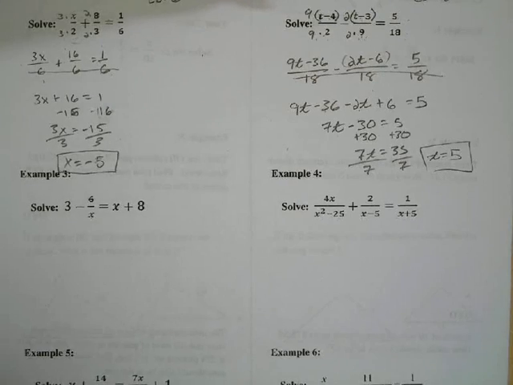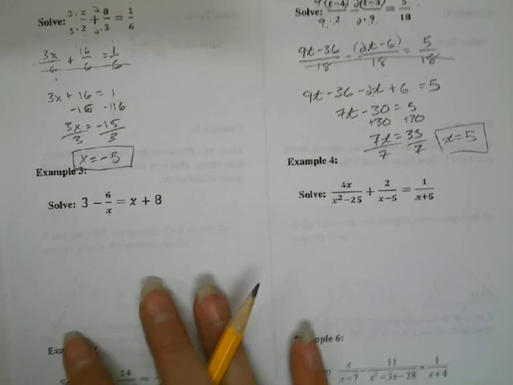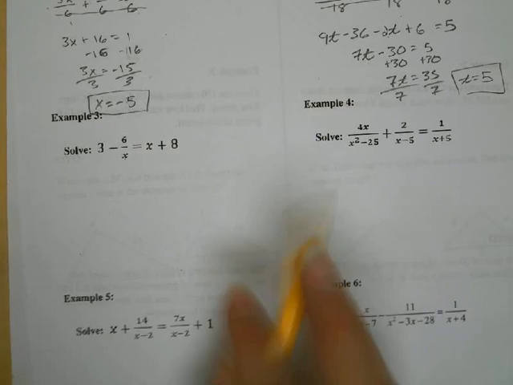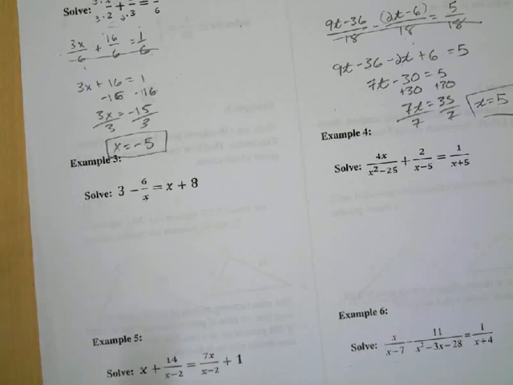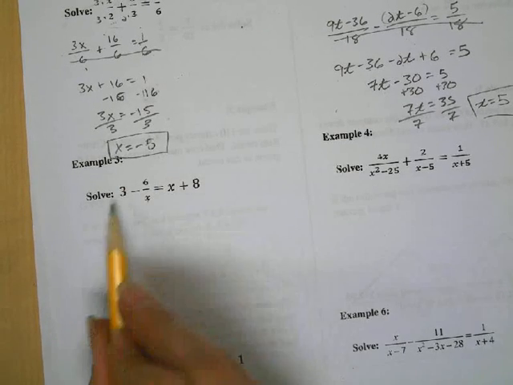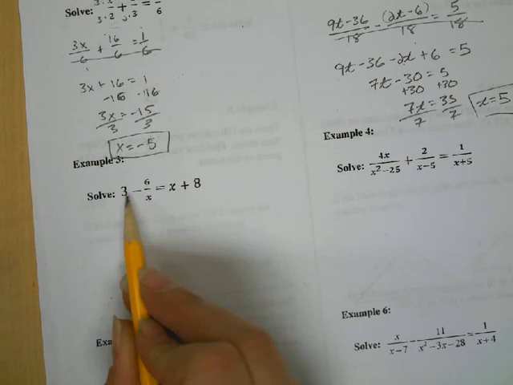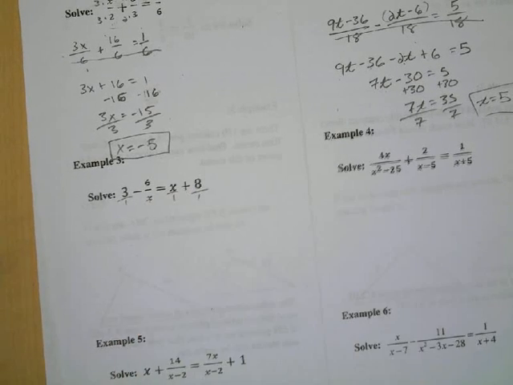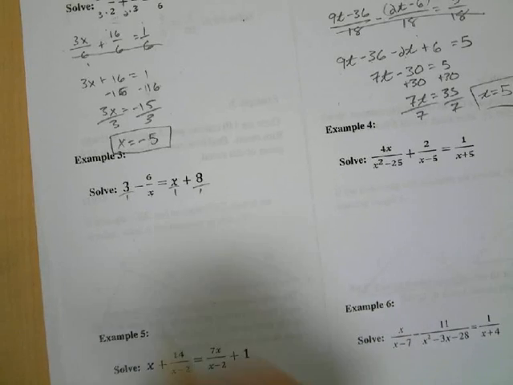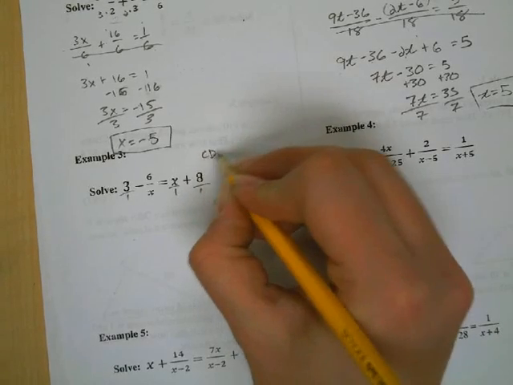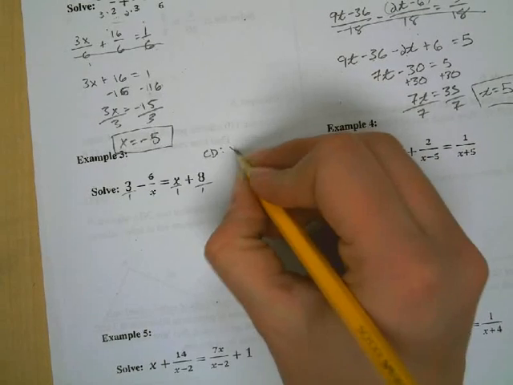Okay, so example 3. Here we've got that variable down in the bottom. So we're going to have to worry about that extraneous solution. Now we'll have to check at the end and make sure. Common denominator. You have to imagine that if these are whole numbers and we're dealing with fractions, we throw those whole numbers over 1. Okay, just like we would in simple fractions, we're going to do the same thing with the rational equations. So my common denominator here between x and 1 is just x.